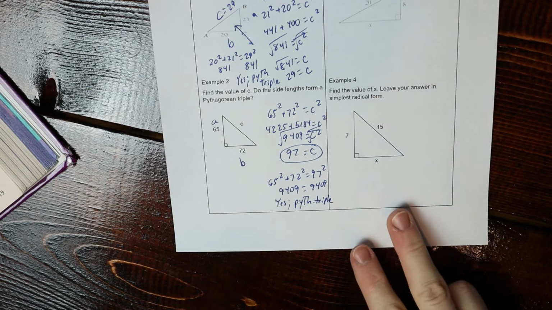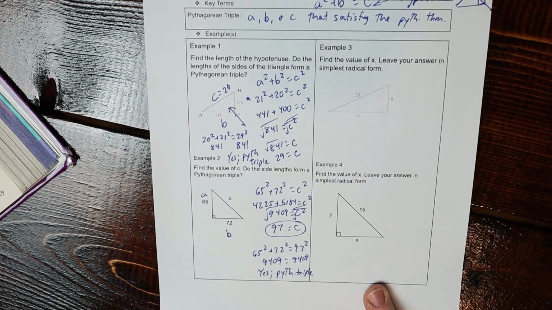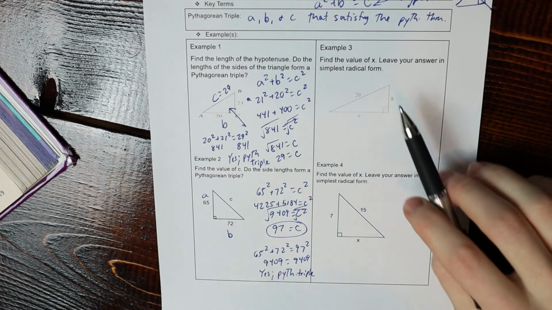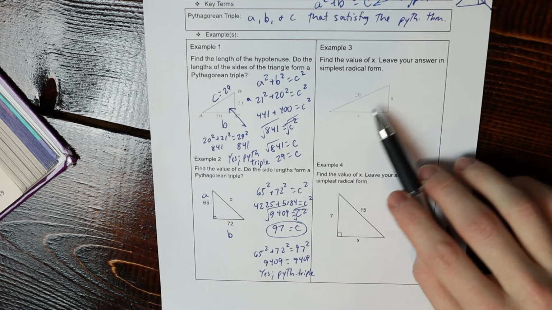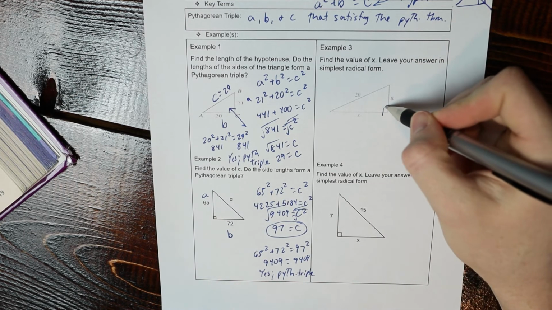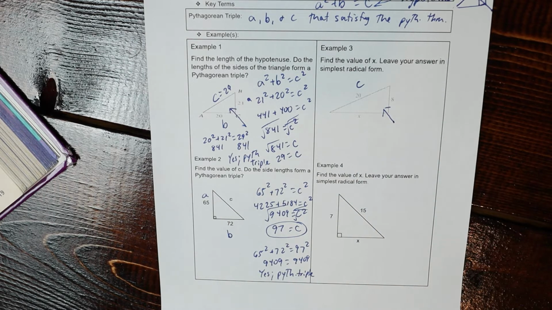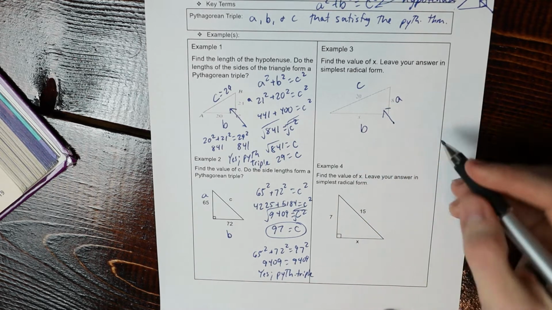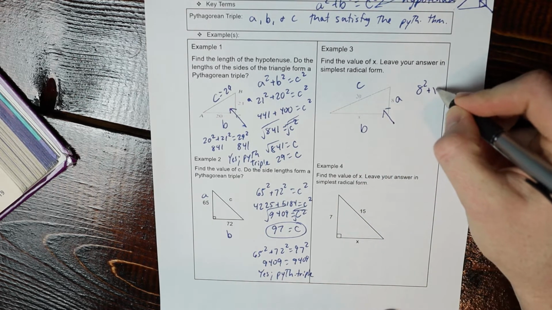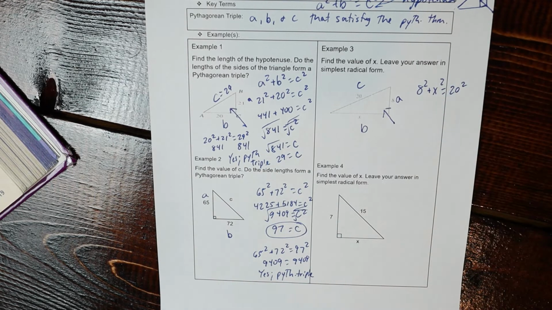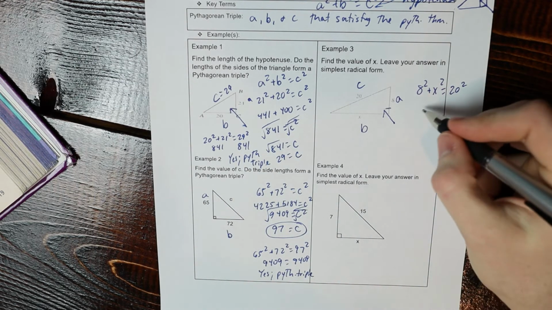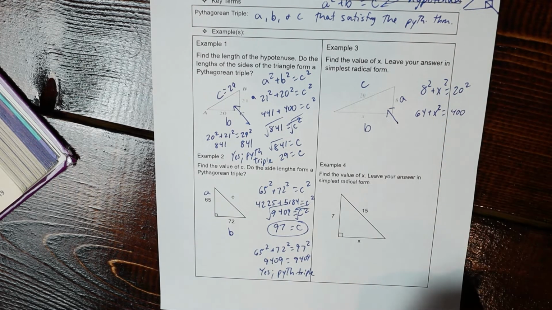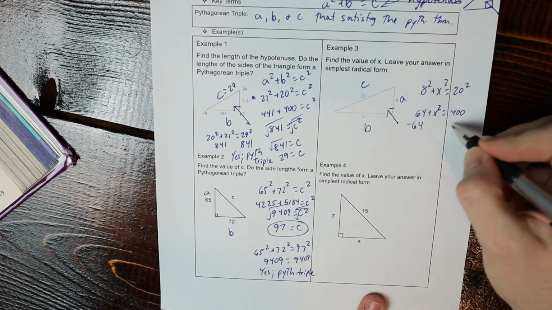Example number 3 says find the value of x, leave your answers in simplest radical form. That means no decimals are allowed on this. This is a different type of problem because your A and B values aren't both given this time. Now C, remember C comes from the arrow. It's the longest side, so it's 20. A and B are interchangeable. So 8 squared plus x squared is equal to 20 squared. And then you want to simplify this. You get 64 plus x squared equals 400. And then minus 64 on both sides.